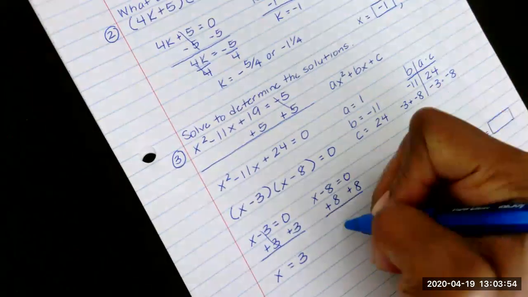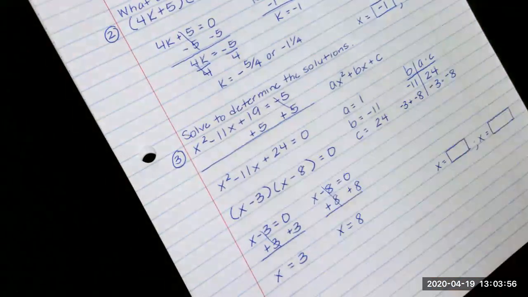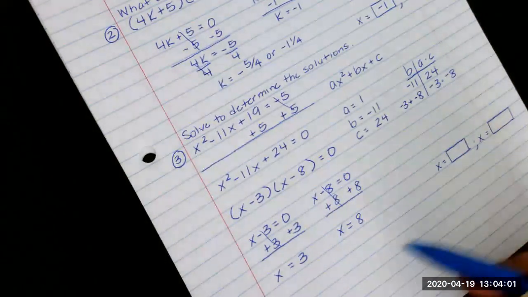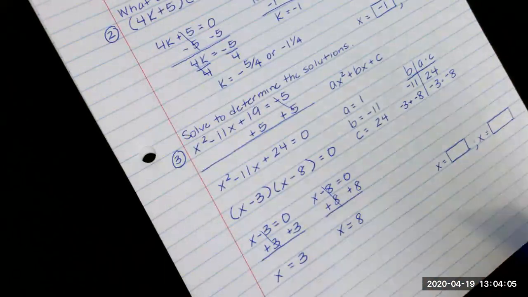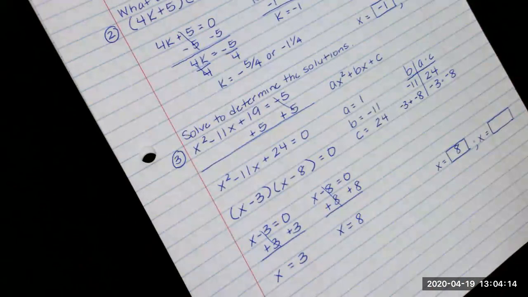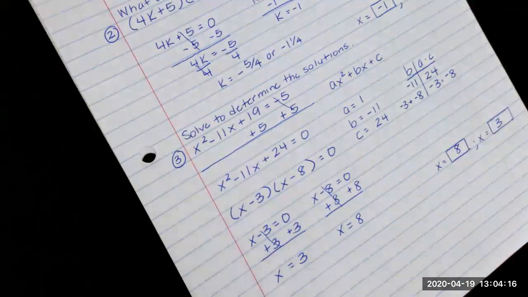So x equals 8. Now, just like I told you on the computer, they're going to tell you to input the larger answer first. So in this case, we have an 8 and a 3. The larger answer is 8. That goes in the first box. And 3, that goes into the second box. So now you guys are prepared to take the factoring practice. Good luck. If you have any questions, please ask.